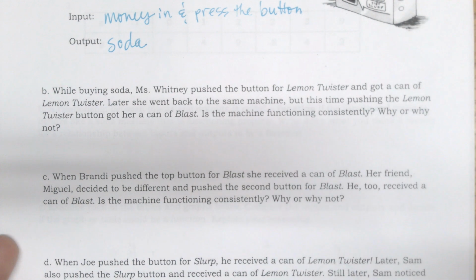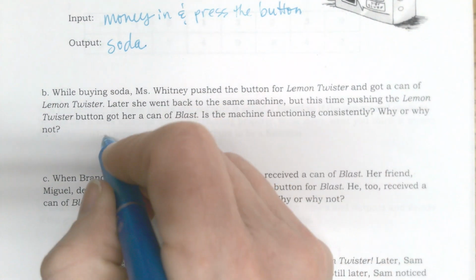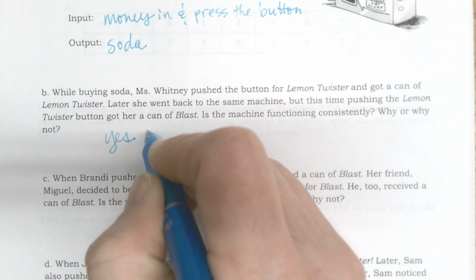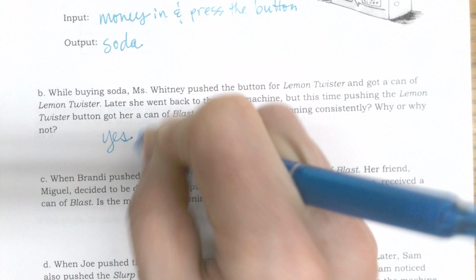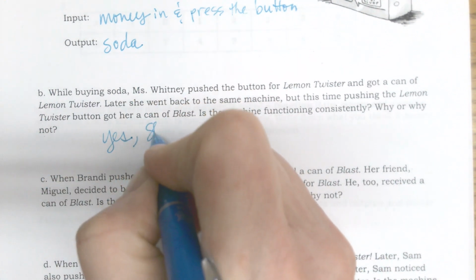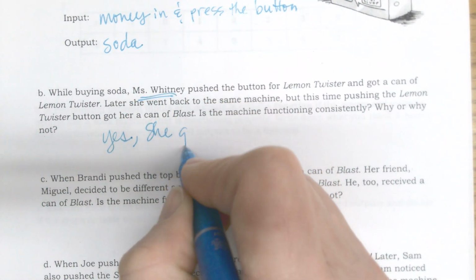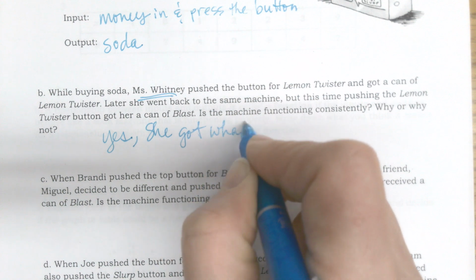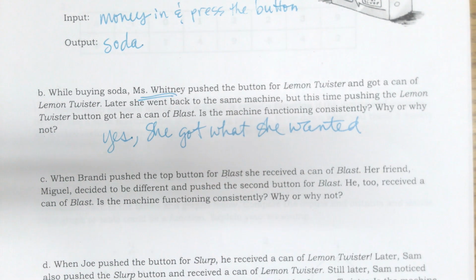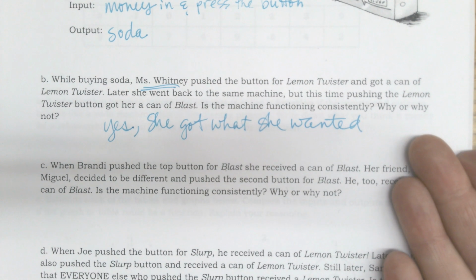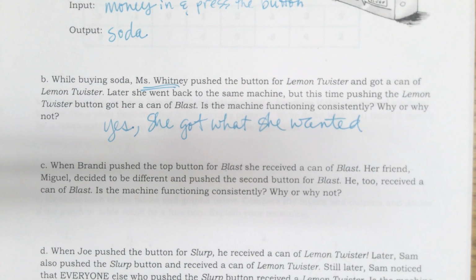I put my money in, I hit Lemon Twister, I get Lemon Twister, I say yes. And I say that because she, as in Miss Whitney, got what she wanted. The input produced the output that she wanted.